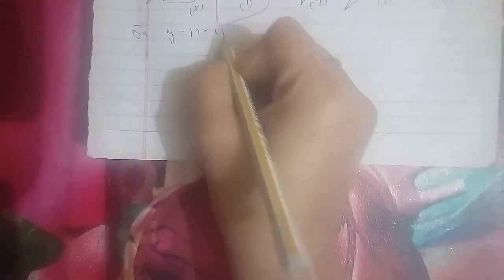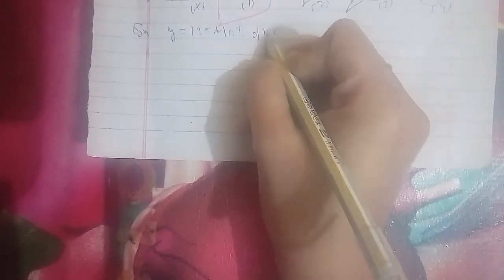X equals 137.50 minus 10% of 137.50, which equals 137.50 minus 13.75, which equals 123.75. That is the value we have to assign, and that is your answer here.